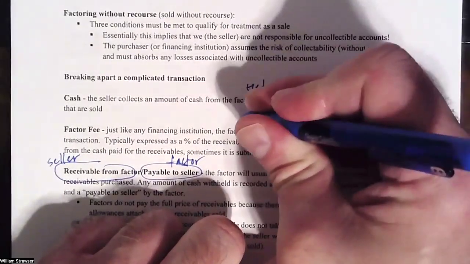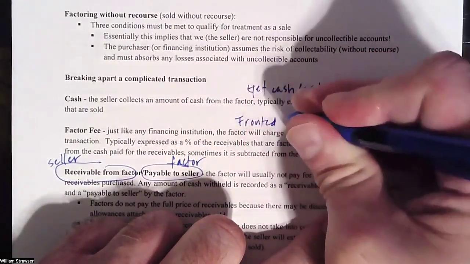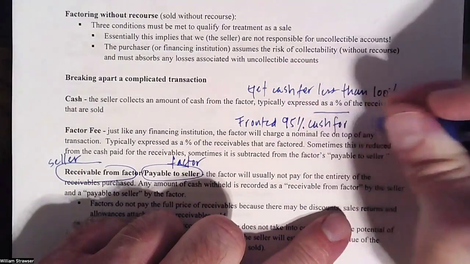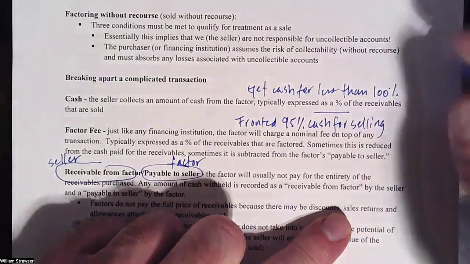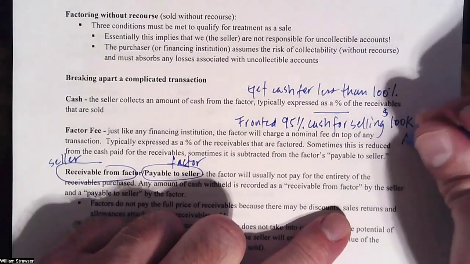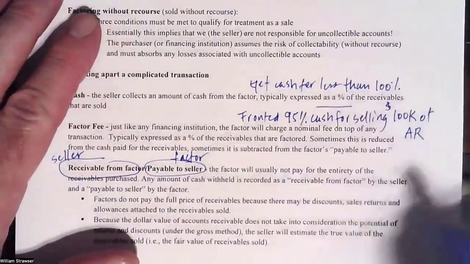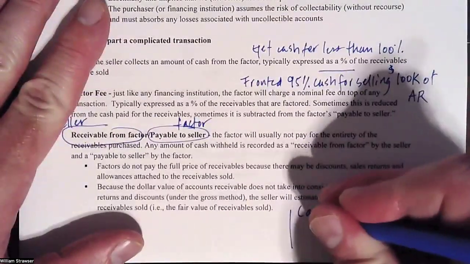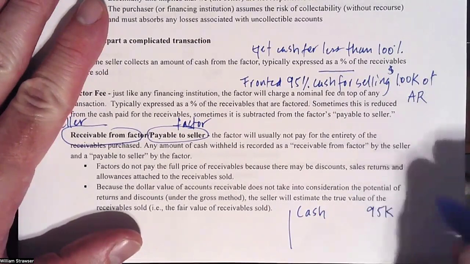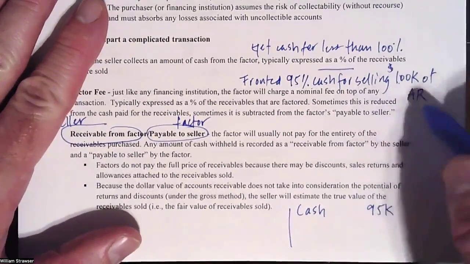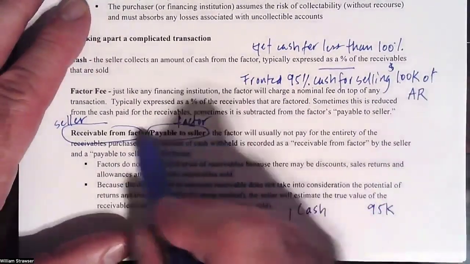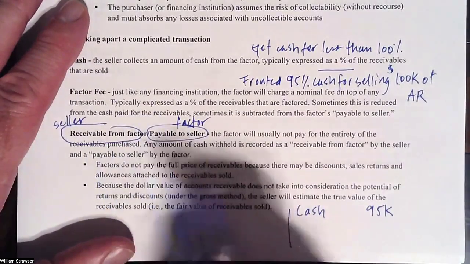So we were fronted 95% cash for selling $100,000 of receivables. So the cash we get, of course, would be 95,000, 95% of the 100,000 we sold. Now, that covers only 95 thousand of that whole amount, obviously. The 5,000 that is withheld is going to become this receivable from the factor.